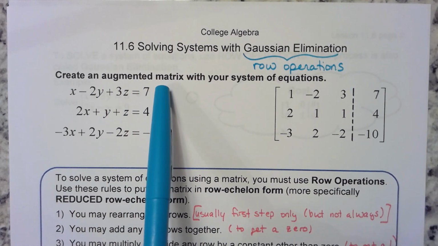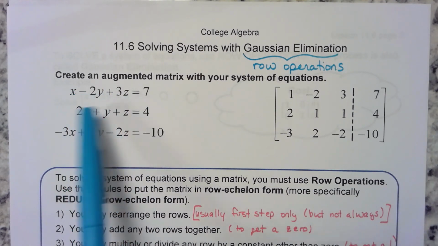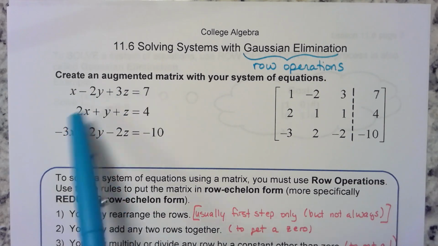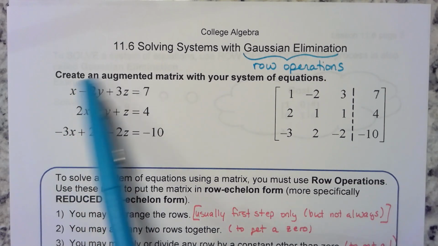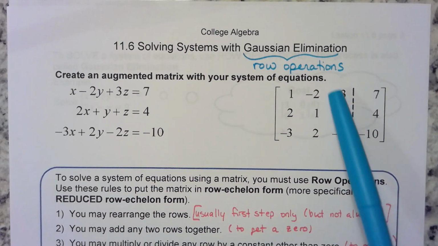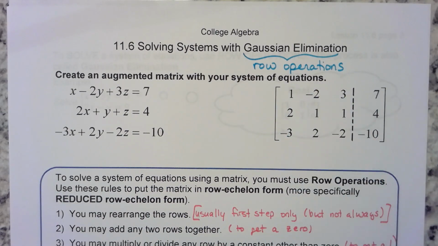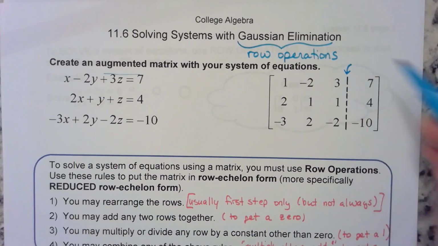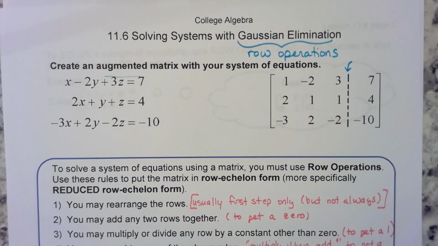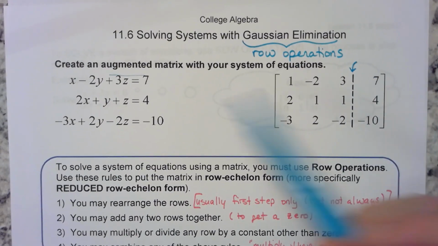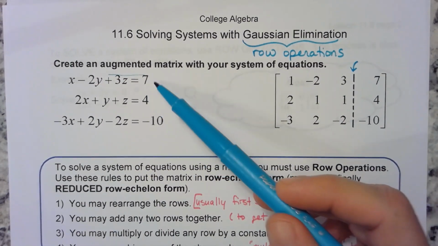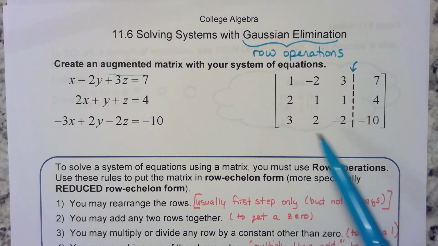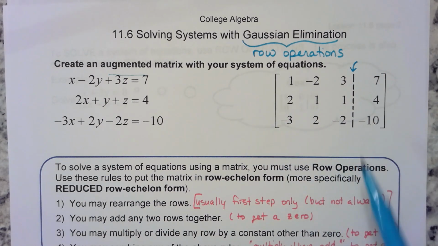An augmented matrix is where you take all of your coefficients, make sure they're all in the correct order, XYZ, XYZ, XYZ, and put them into a matrix. When it is an augmented matrix, it means it has this line in it right here. On the right-hand side of your line are your constants, 7, 4, negative 10. So you do need to know how to set up your augmented matrix before you can do anything else to it.